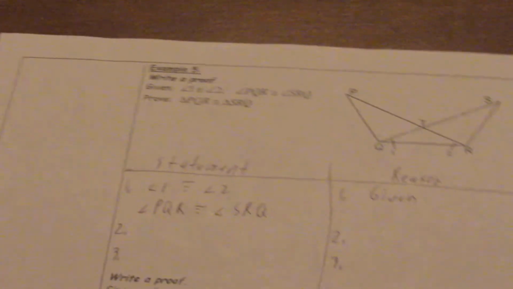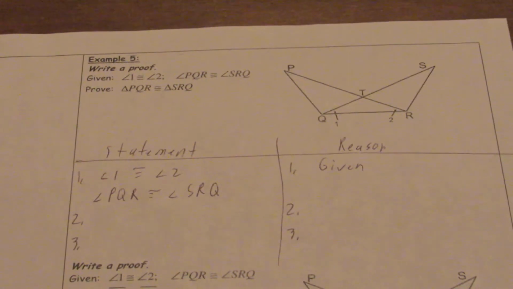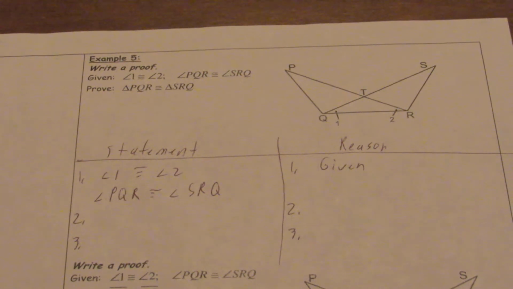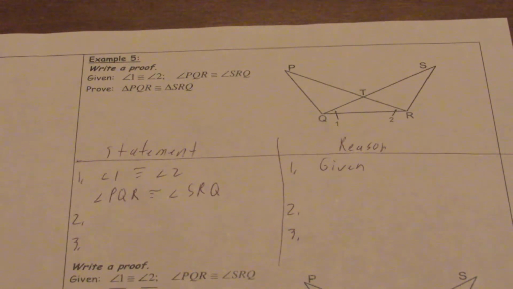Then turning the page, we have 2 proofs on here. If you look closely, they look almost exactly the same. There's a reason for that. We'll talk about it when we get to the second one.